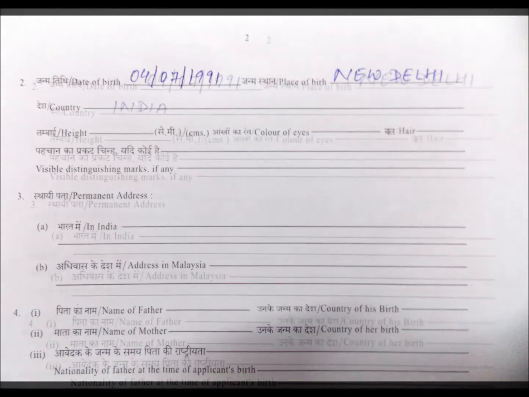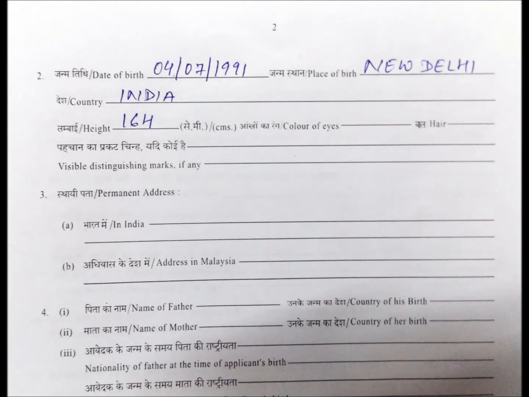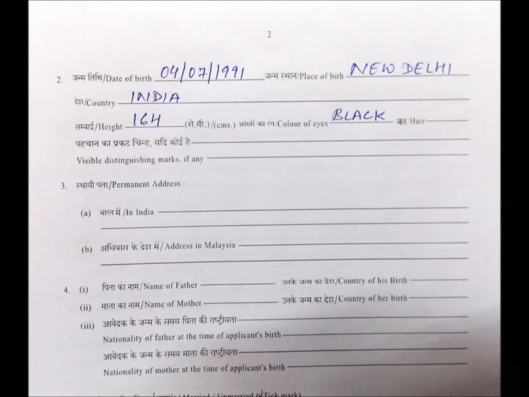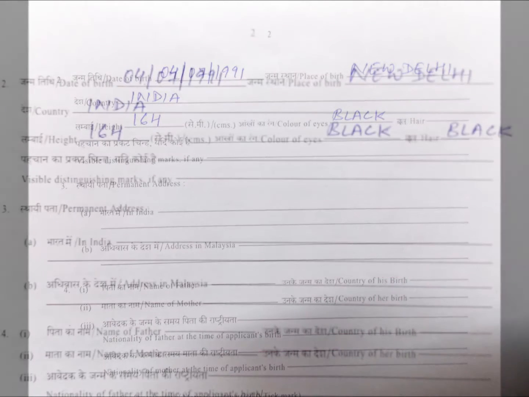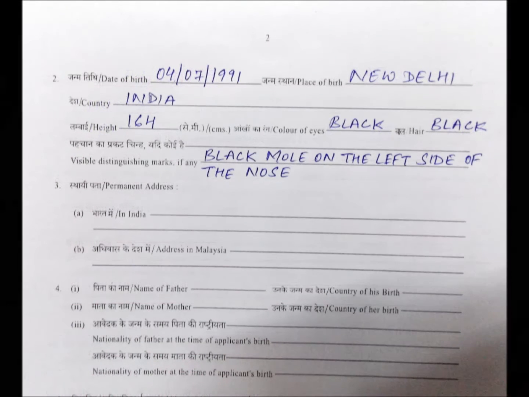Then you need to indicate the country where you were born. Here you need to mention your height in centimeters, and your natural color of eyes only. Again, mention your natural color of hair only. Here you may not have a visible identification mark like a scar or mole. I recommend that you pick freckles that stand out, or a dimple, or a tiny scar.